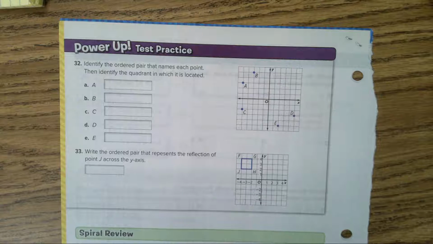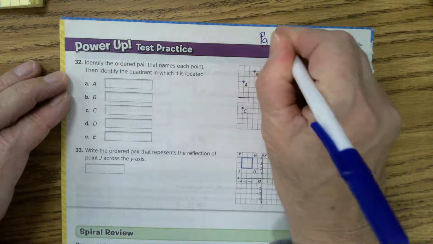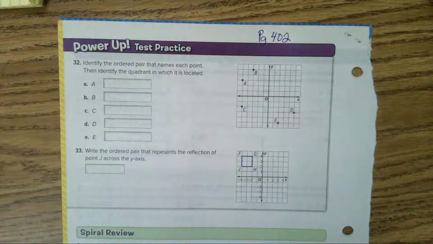Today we will be doing lesson 7, but before we go to lesson 7, let's grade our bell work. The bell work is located on page 402. And then we will also grade the part of yesterday's homework that we didn't have time to grade before class was over. On page 302, it says, identify the ordered pair that names each point. Then identify the quadrant in which it is located.